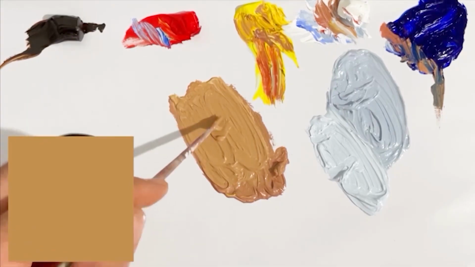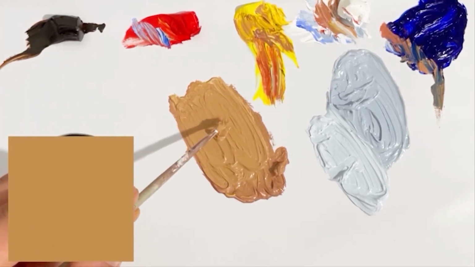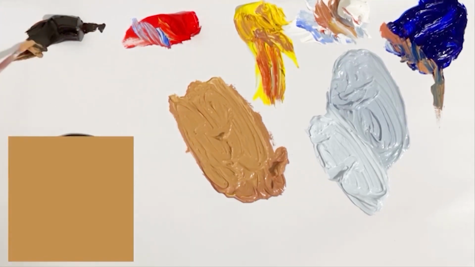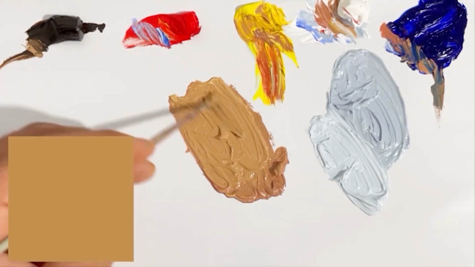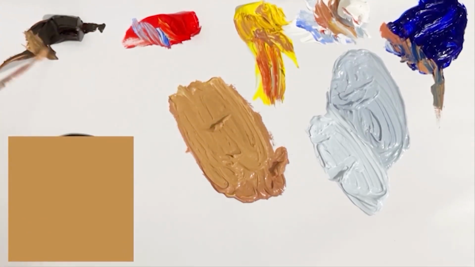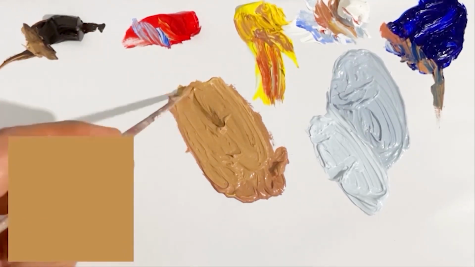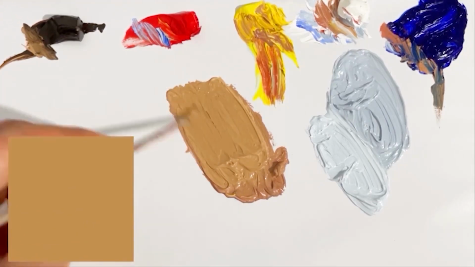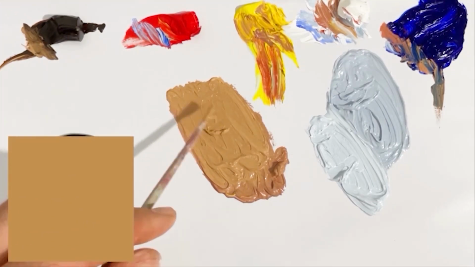I am now adding a little bit of the burnt umber color because I may have lightened my color too much. Thanks to this color I will be able to darken it a little bit, and I think that we are now okay. We have reached the color that we wanted. So yes, it was a little bit complex to get these colors, but these ones are really the complex ones in my mind to get.